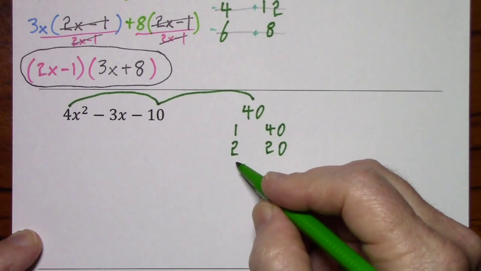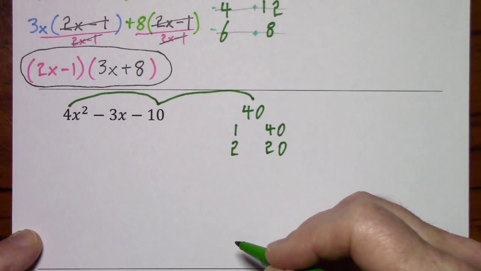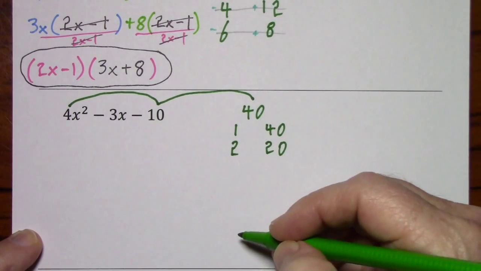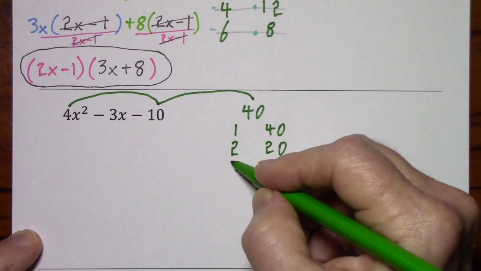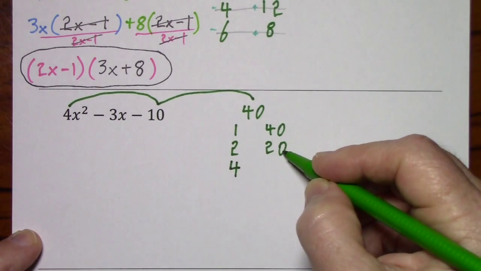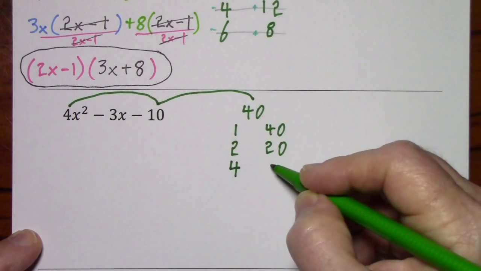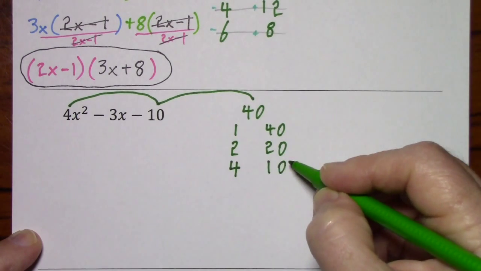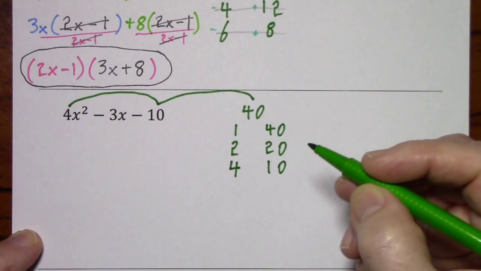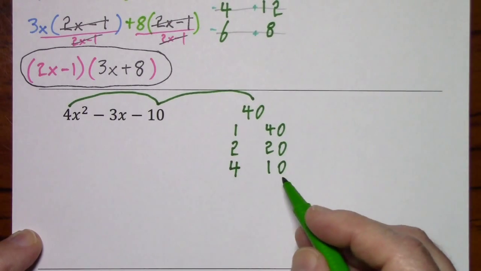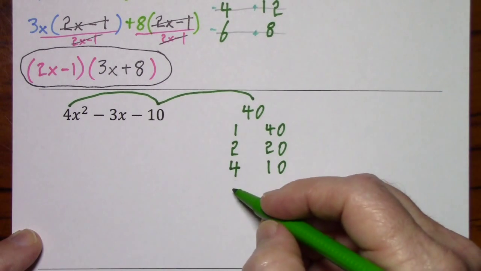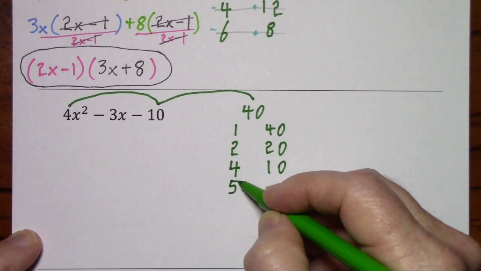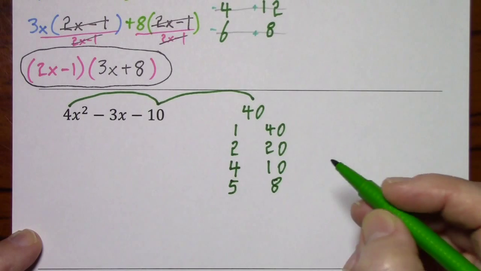Three will not work, so no multiple of 3 will divide evenly into 40. So that eliminates some of the numbers we have to consider. 4 will certainly work. And notice that's an even number. So I can cut that in half and double the 2. I'm sure you already knew that 4 times 10 was 40, but anyway. 5 will work. Goes in there 8 times.